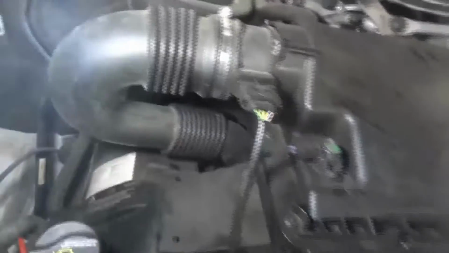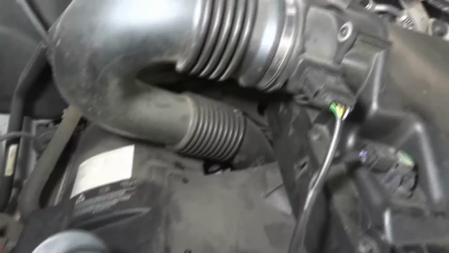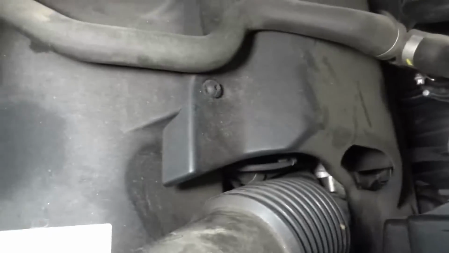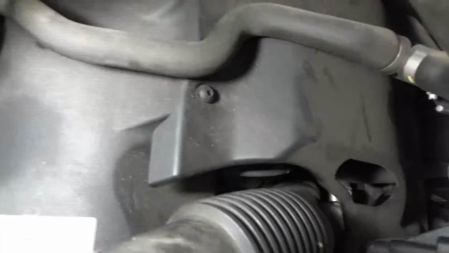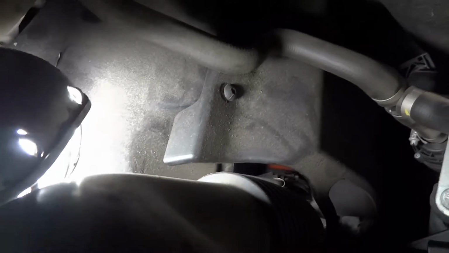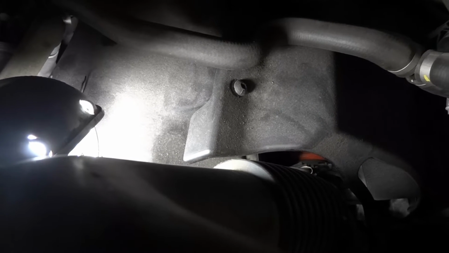So I'm gonna have to remove this air filter housing and this tube so you guys can see. So it's back there. Yeah, do you see the red thing over there? The red gasket, it's sticking out of the tube. It shouldn't be that way. Maybe it slipped out a little bit.